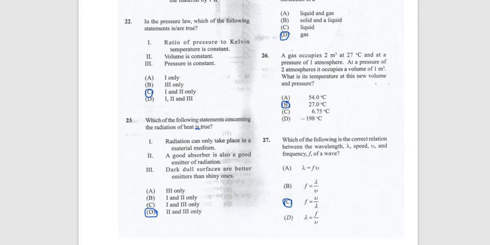Number 23, which of the following statements concerning radiation of heat is true? And this would be D. A good absorber is also a good emitter of radiation. And also, dark, dull surfaces are better emitters than shiny ones.